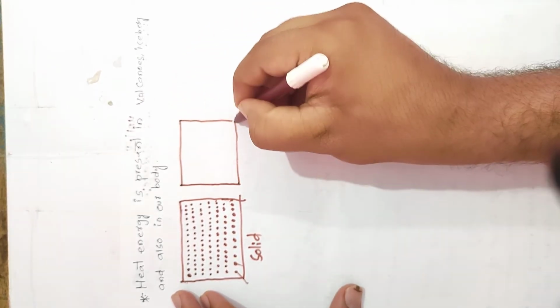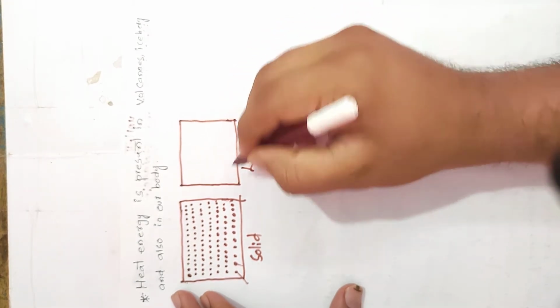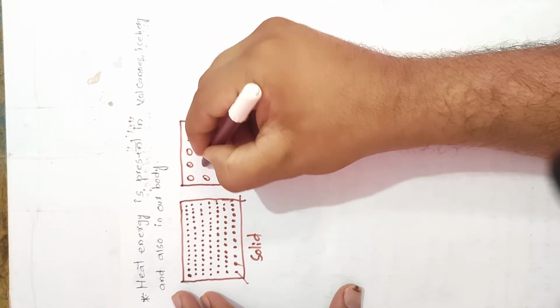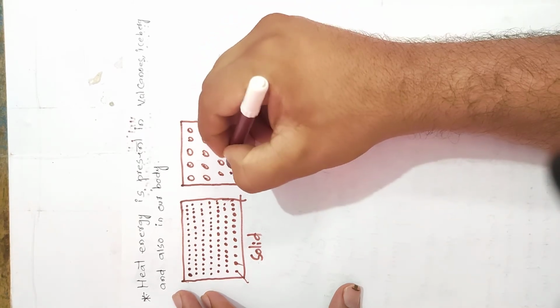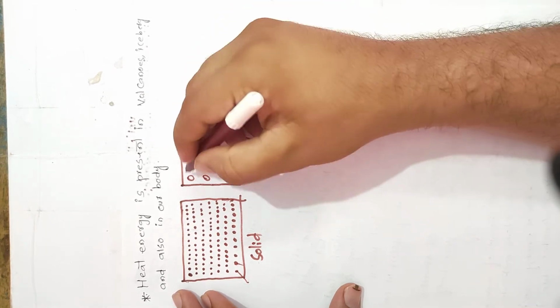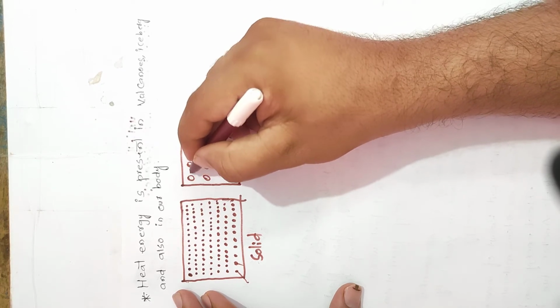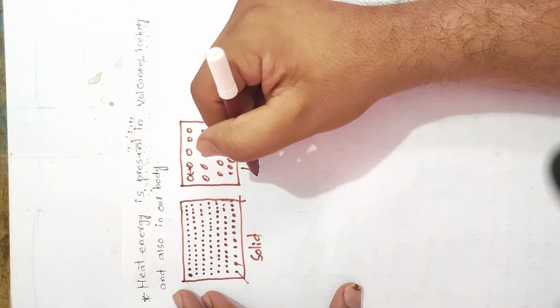This is the figure of liquid, like this particle. In this particle, the attraction is very less. The strength between these two particles is very less. So that's what we can say as the liquid.